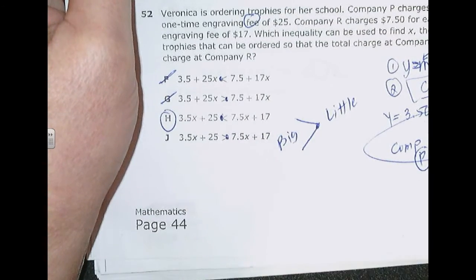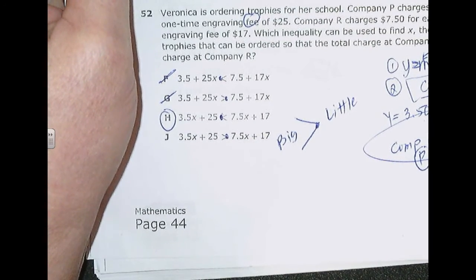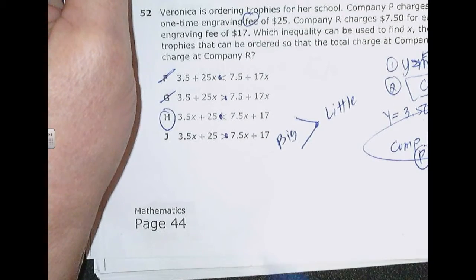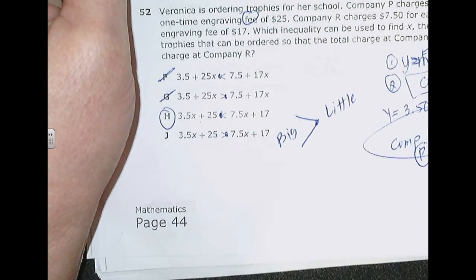These are different. I think it said P has to be less, so P should have the point. And that is this one. Answer is H. Question 53. A couple more to go.